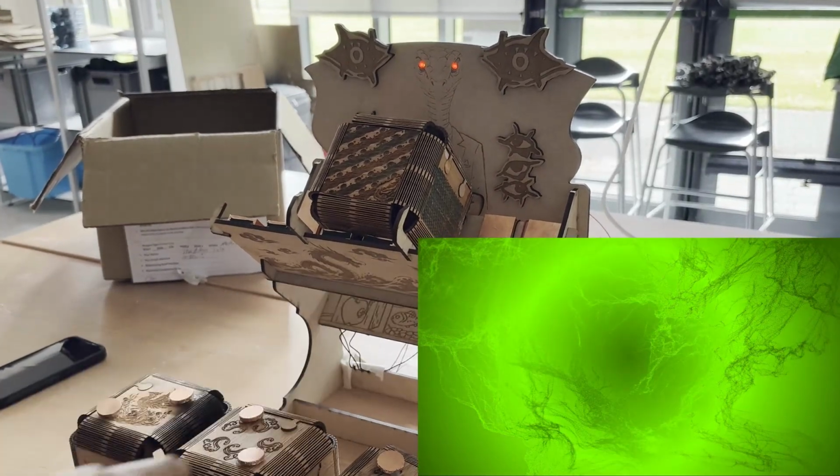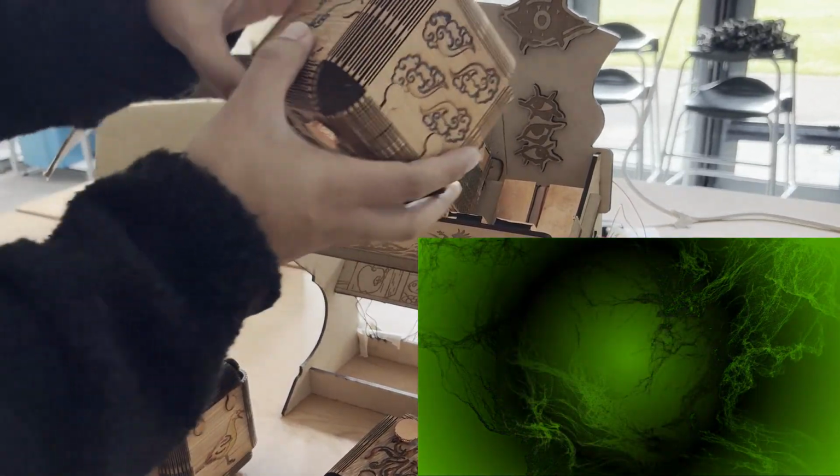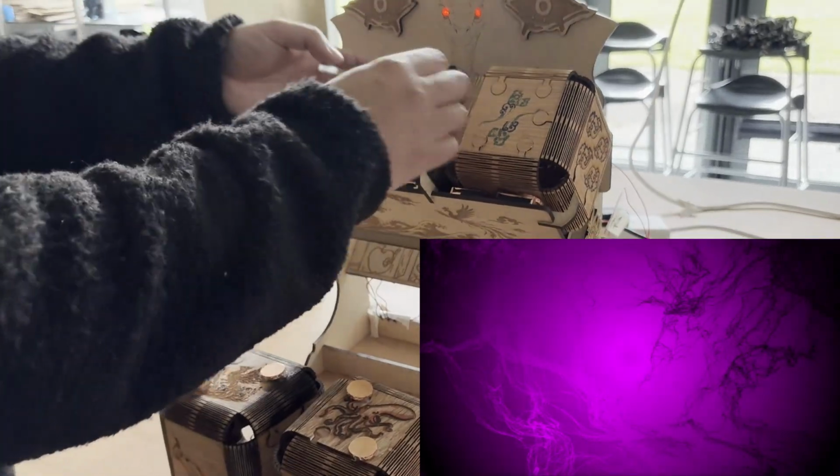The last copper stand introduces something different. Instead of sound, it controls the pitch and speed of the overall audio, while it changes the mood of the visuals through different colors. Exploration and play is encouraged for users to see and hear different combinations.